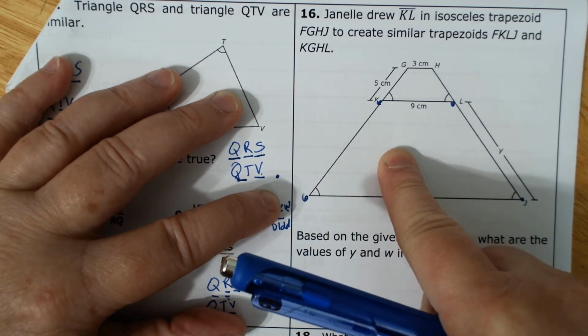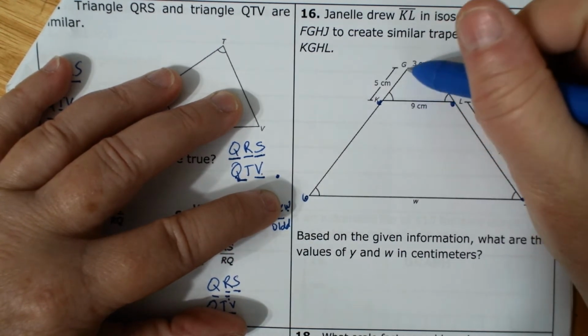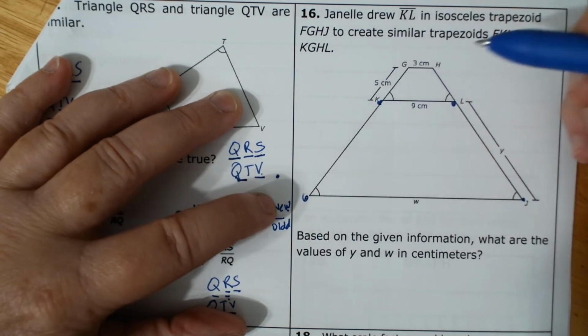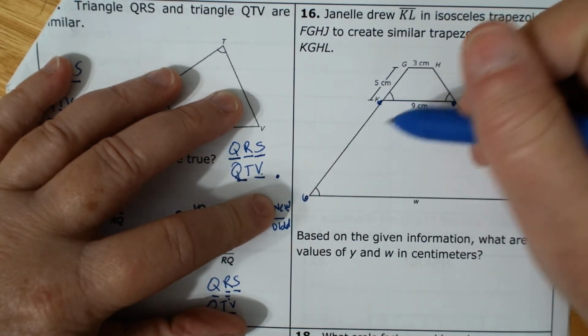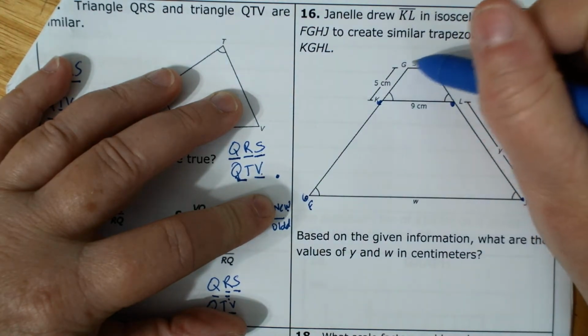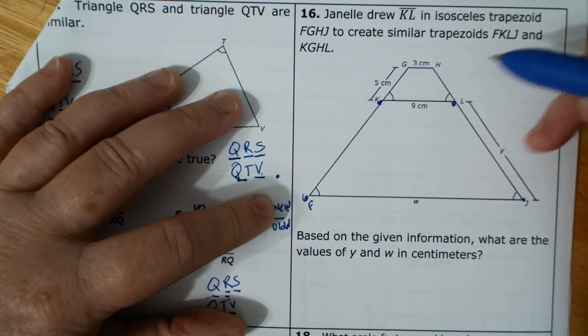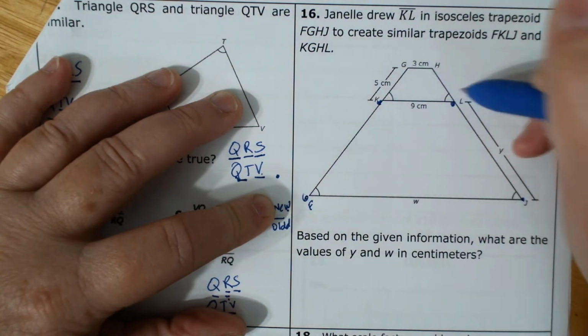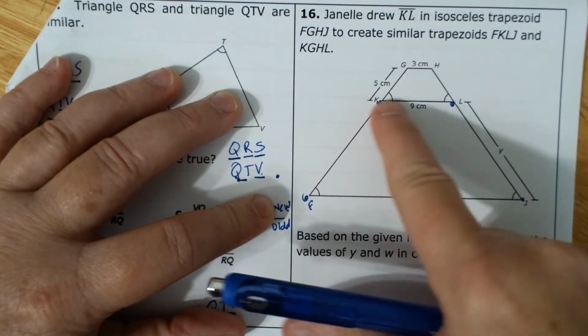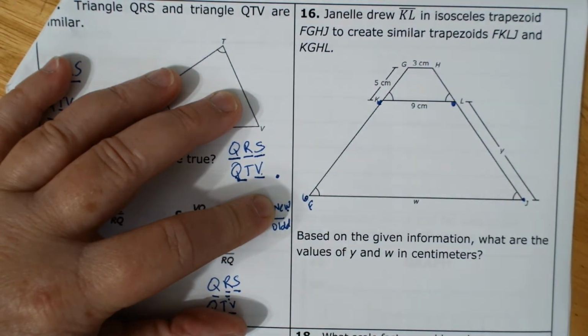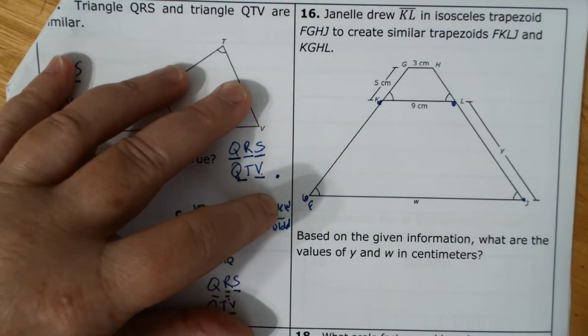And we have F, G, H, sorry, K, G, H, L. So there's a small one here to create similar trapezoids.